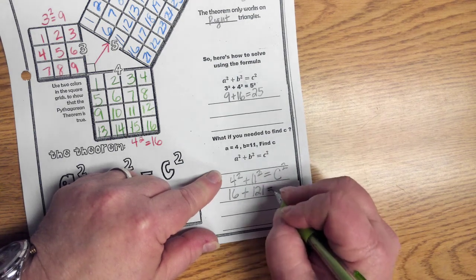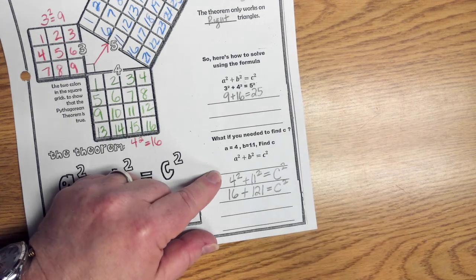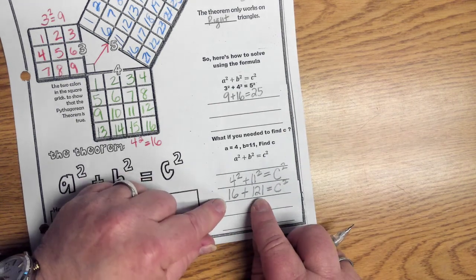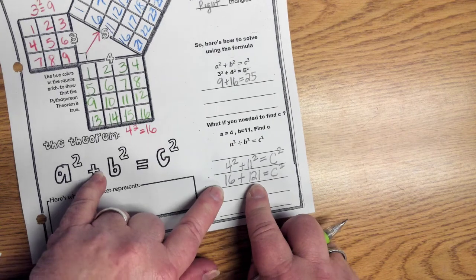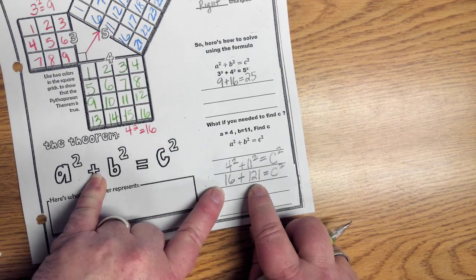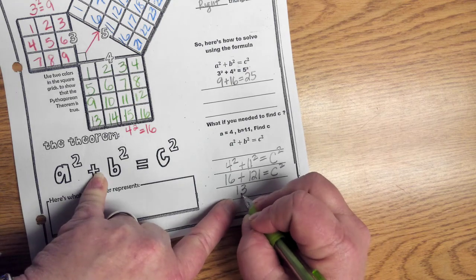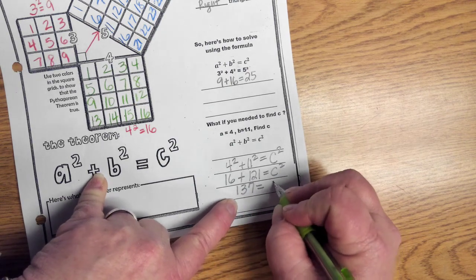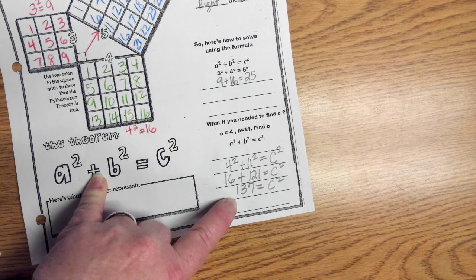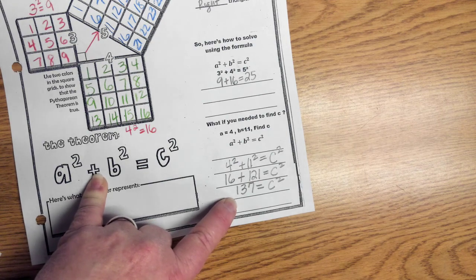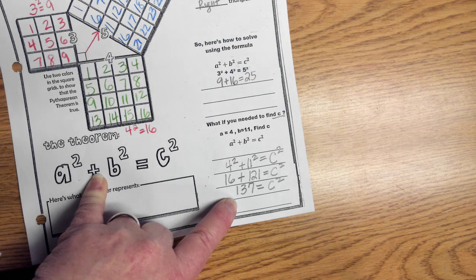121. It's still equaling C squared. If I add those two together, 16 plus 121, what do I get? 137 is equal to C squared. Now, I want the missing side length because what they said was find C, not C squared.